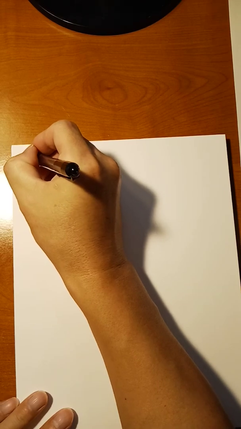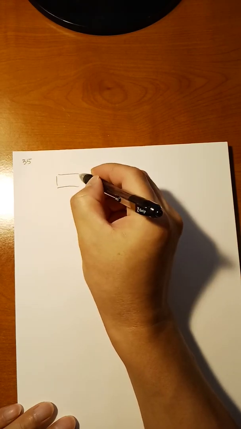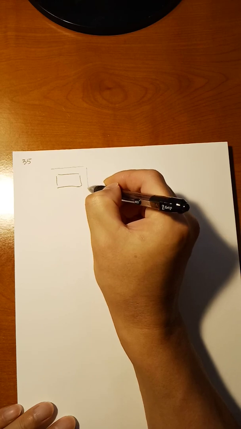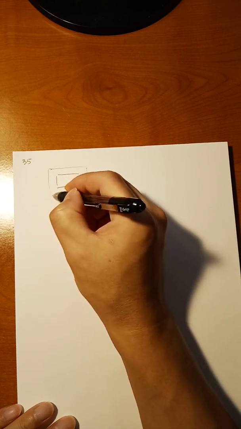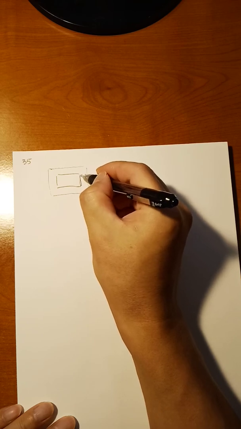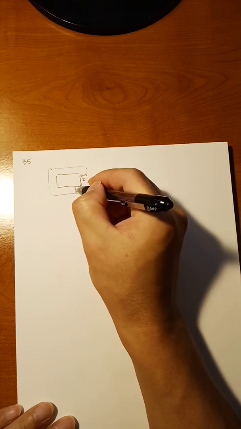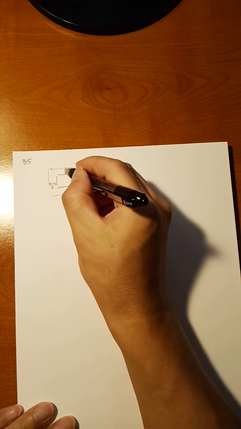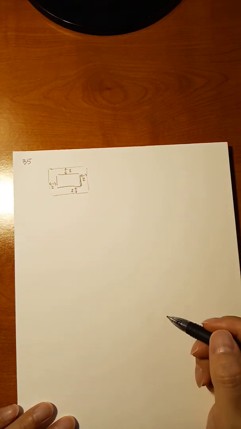35. 35 is about a garden. So we have a garden. Outside the garden, there is a boundary, border. There's a border. Border has a width always 2 feet. This is always 2 feet. 2 feet border.